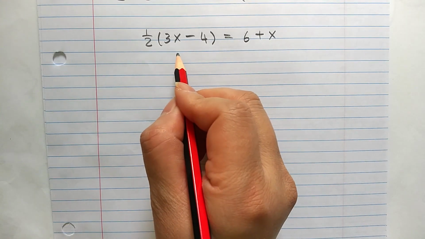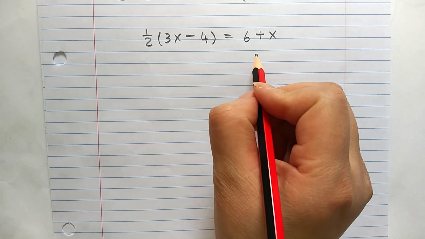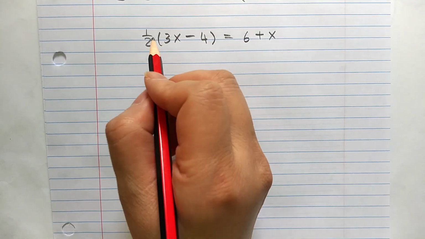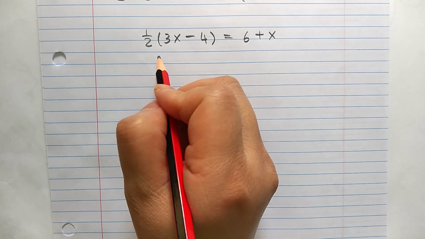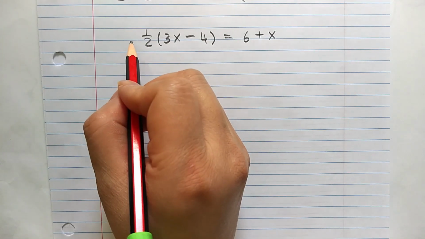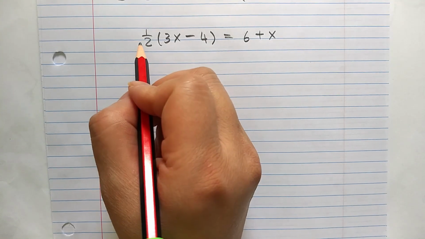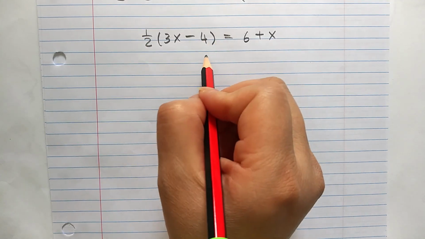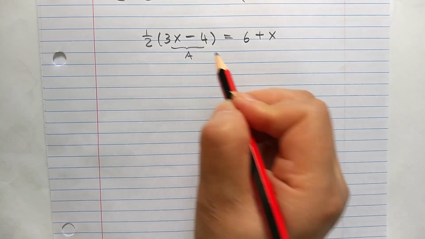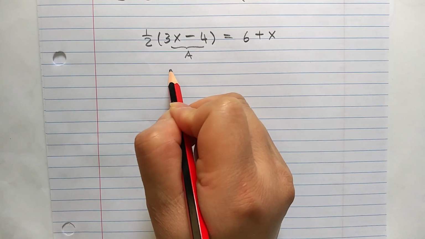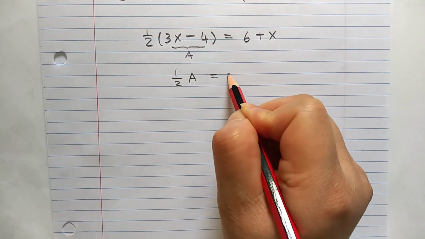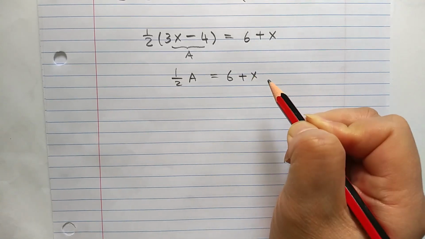One half times 3x minus 4 is equal to 6 plus x. Before we do anything, let's get rid of 1 half here. How do we do that? If we multiply both sides by 2, then we'll get rid of 1 half. Instead of putting a big parenthesis here, I will set this as a. You'll see why in a second. So let me rewrite this. 1 half times a is equal to 6 plus x.